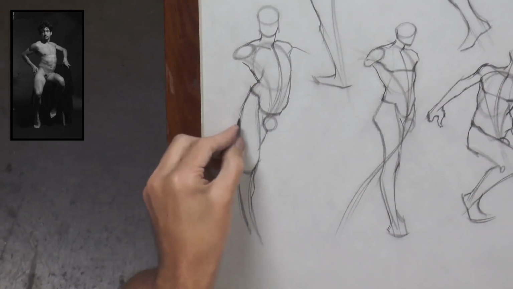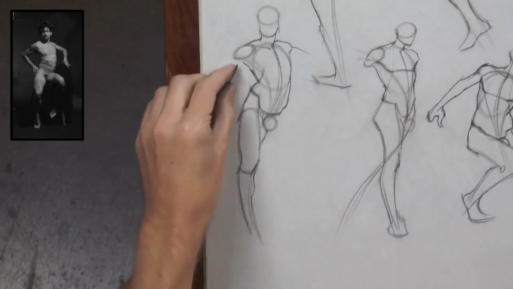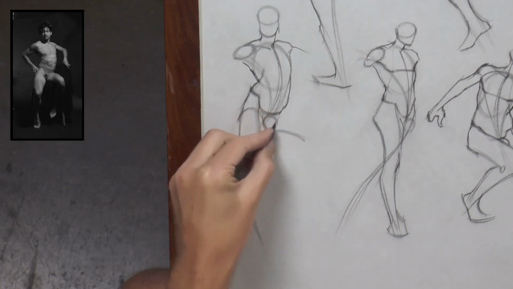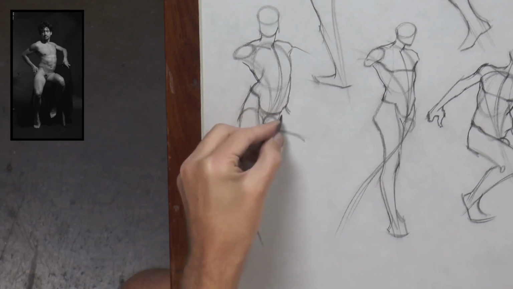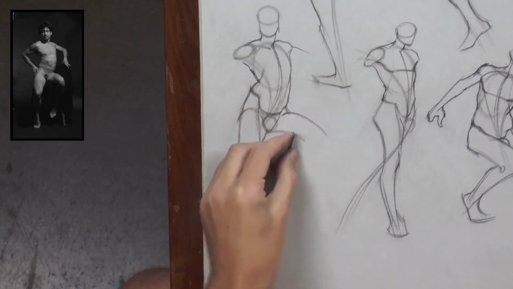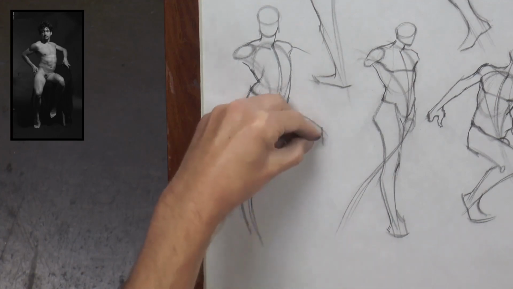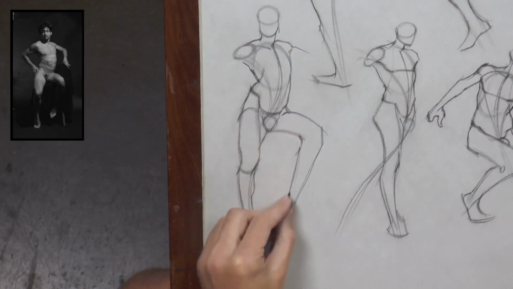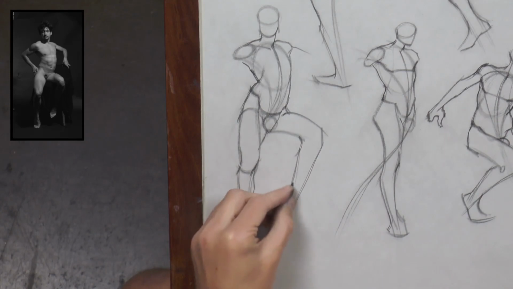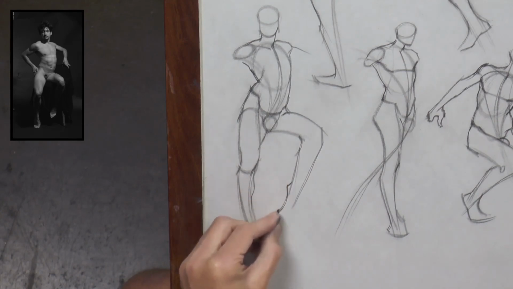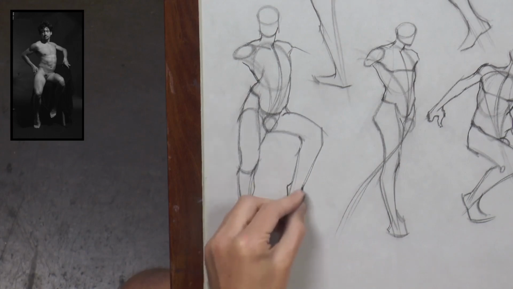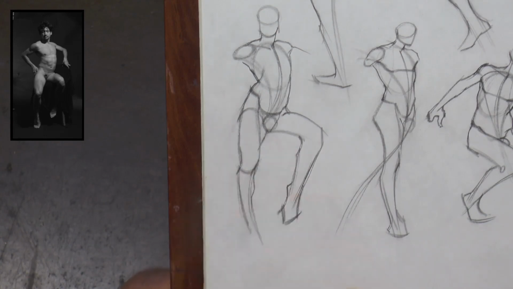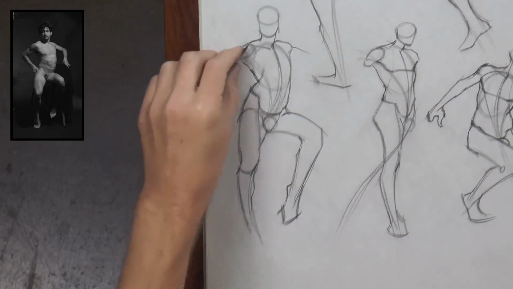If that's all you got, cool. That's good. I mean, nice gestural little legs.